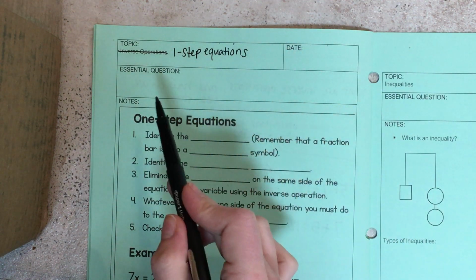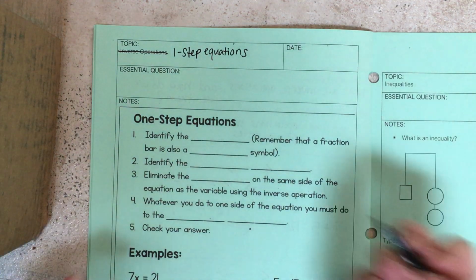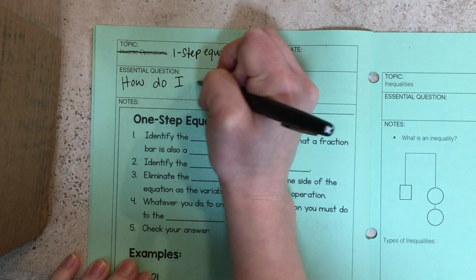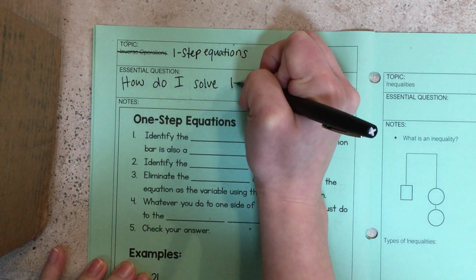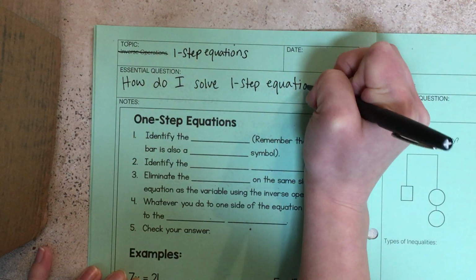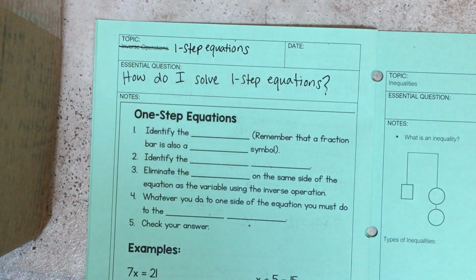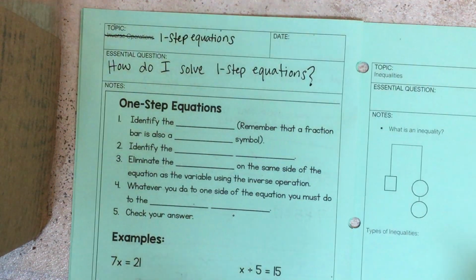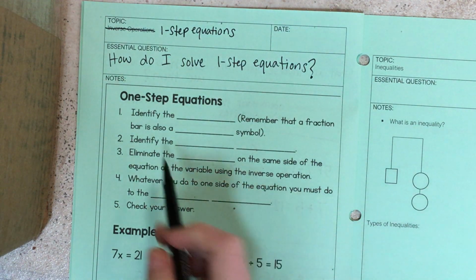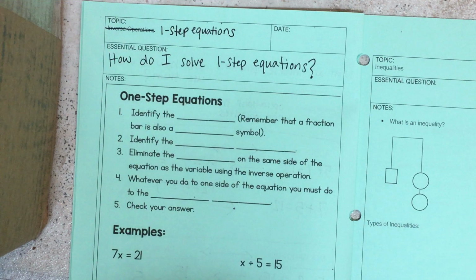Don't forget to fill in the date. Our essential question today is, how do I solve one-step equations? So that's really what we're looking at. How do I solve one-step equations? Whoa, that question mark got a little funky there. There we go. So those of you working on your own without our outline, you do have a lot to be writing down, so feel free to pause the video to make sure you're getting the full sentences. Those of us that are using this outline in the note packet, we're just filling in some of the blanks.